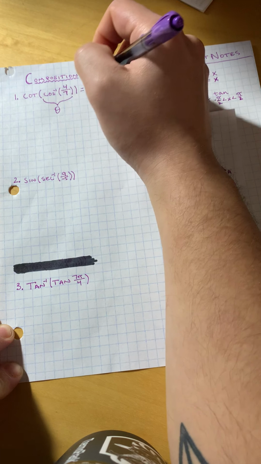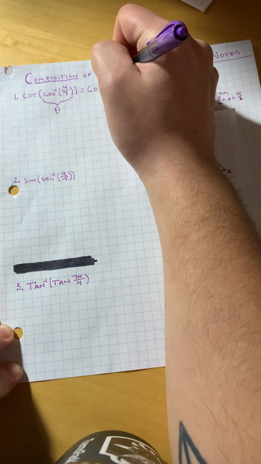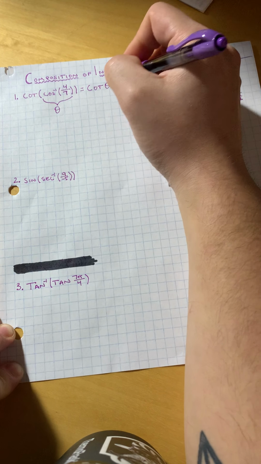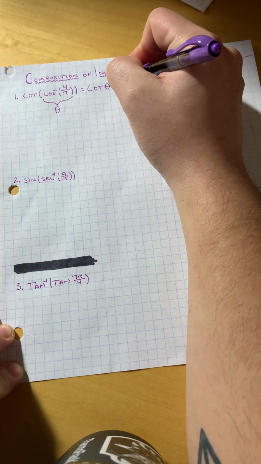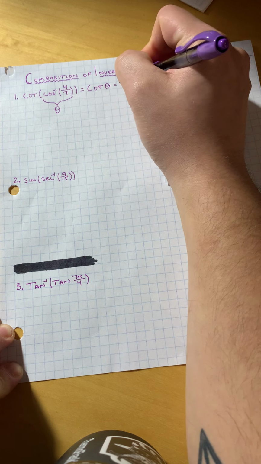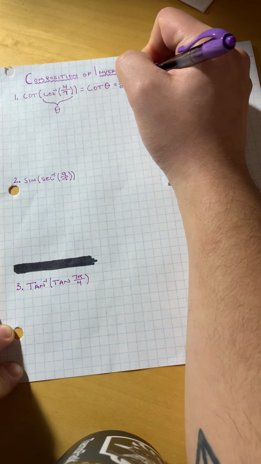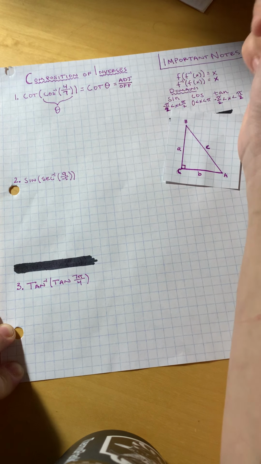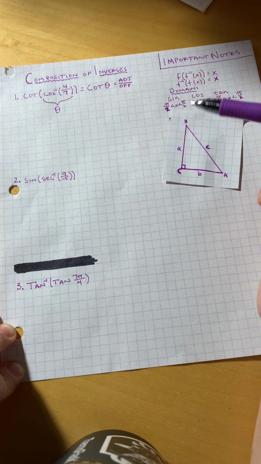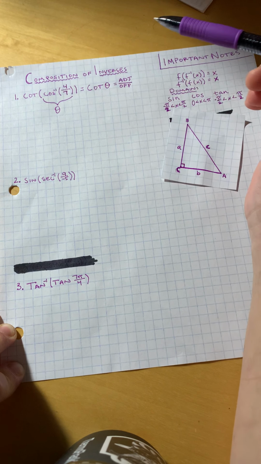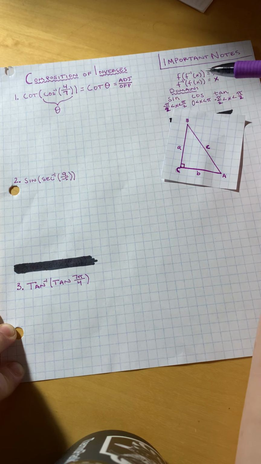So that just equals the cotangent of theta. Now the cotangent of theta just equals adjacent over opposite. A cool trick or thing to think about here is that we're dealing with cosine, which deals with adjacent over hypotenuse.